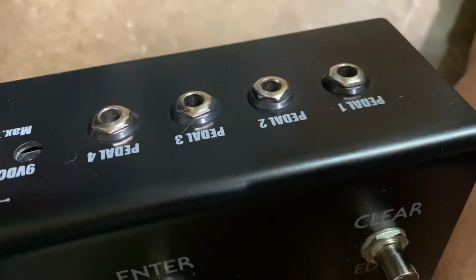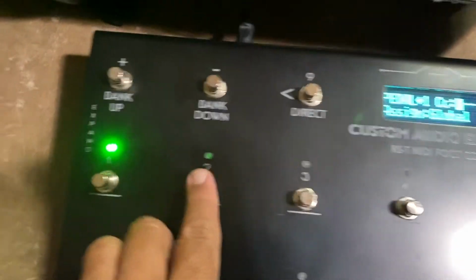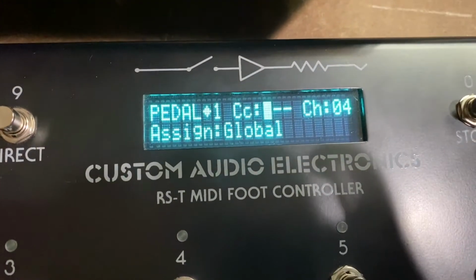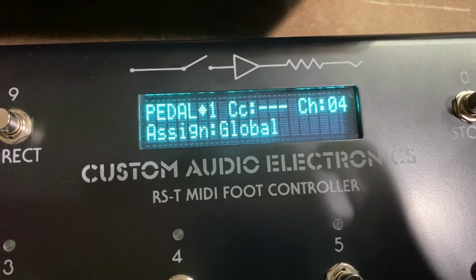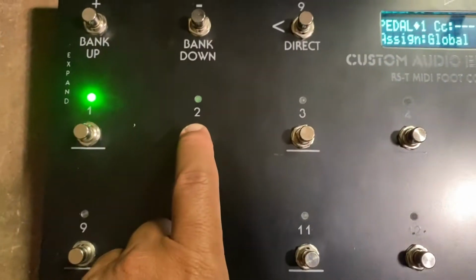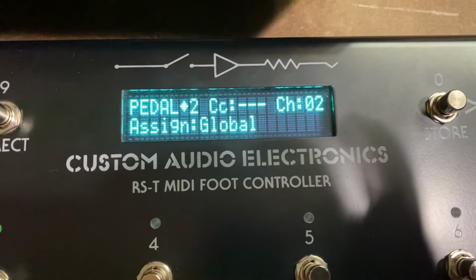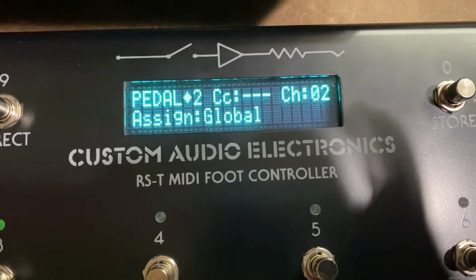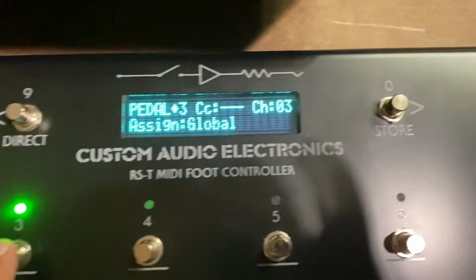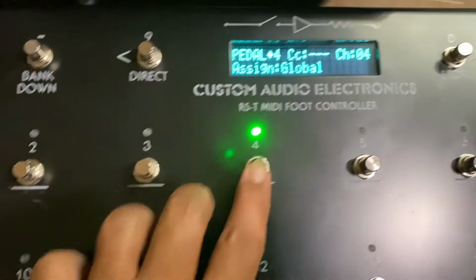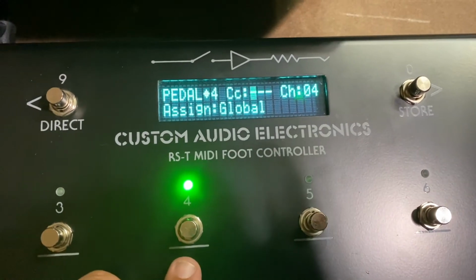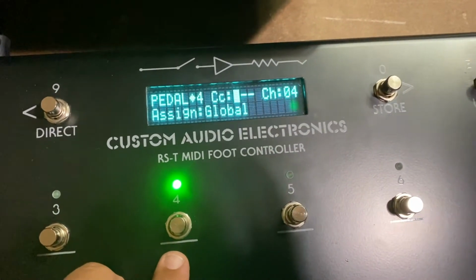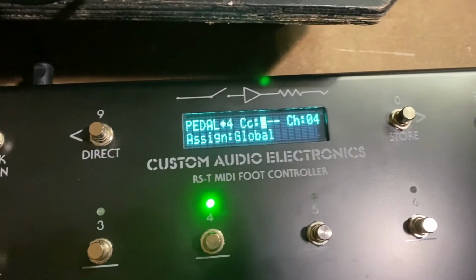So I've got 4 pedal ports that I can assign pedals to, and this button, when it's lit up, allows me to program what's in pedal port number 1. If I push 2, it goes to 2, and I can program that one for the CC commands. 3, 4. Okay, so that's how you get into programming the expression pedal jacks.